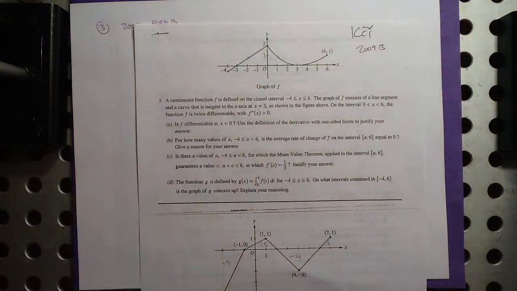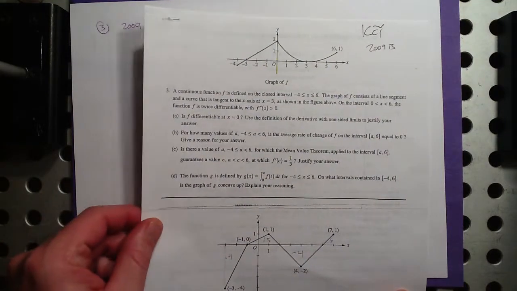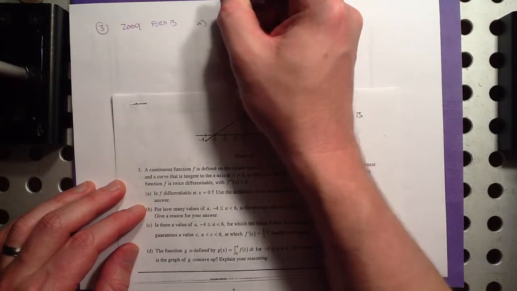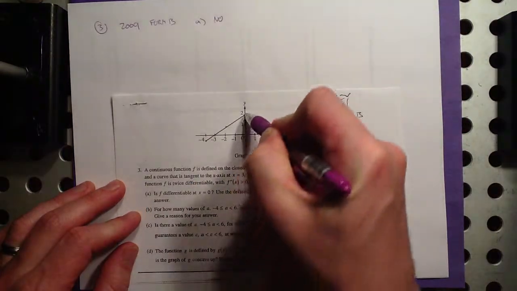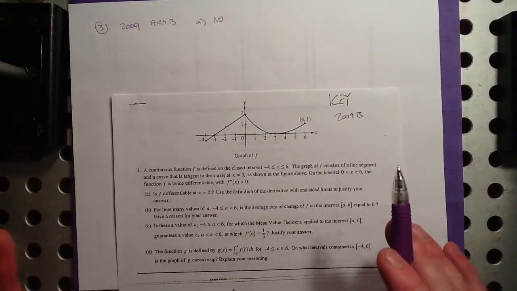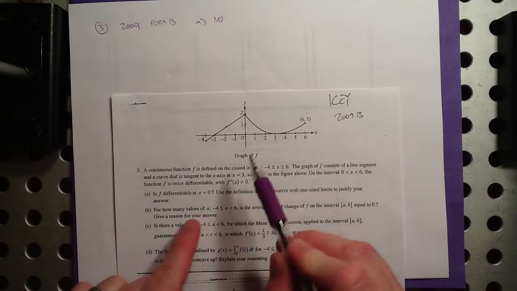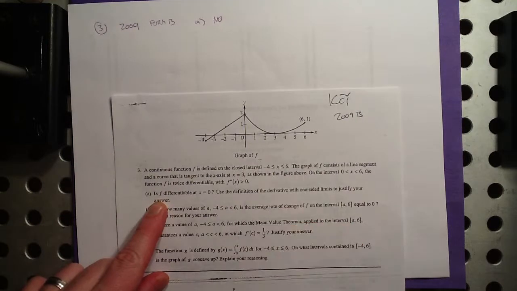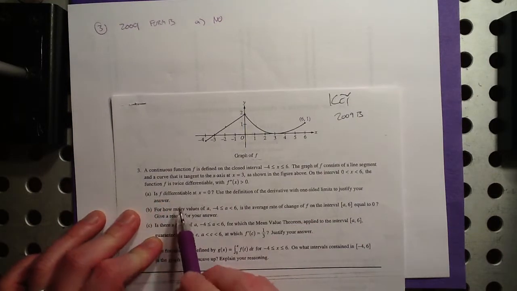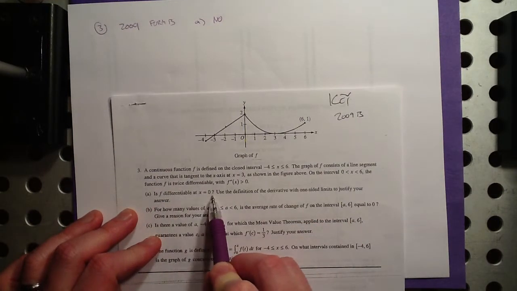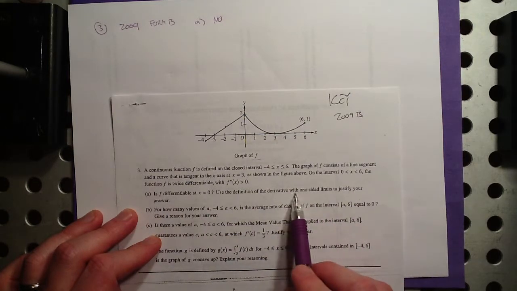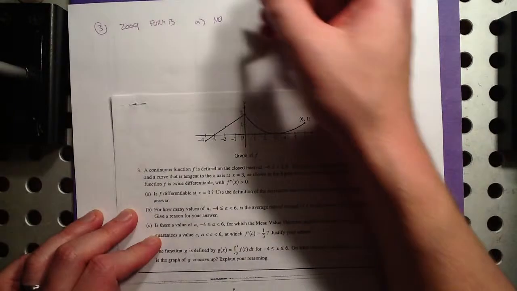Well, what do you think? It is not differentiable there because you cannot take the derivative at a sharp corner. Now, I'm going to make sure that we know what we're talking about. They are talking about the function f, and that is the function f. Okay? So let's be clear about that. Is it differentiable at x equals 0? No. And then they want us to use the definition with one-sided limits to justify your answer.